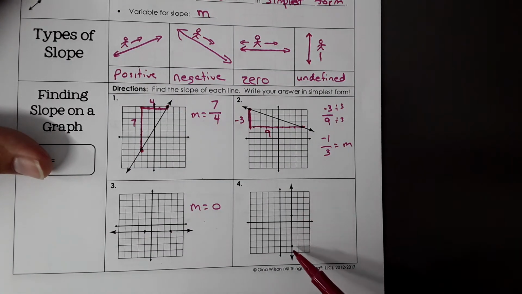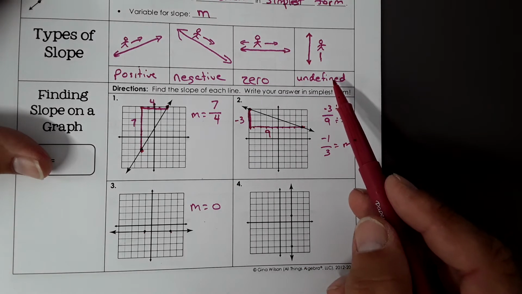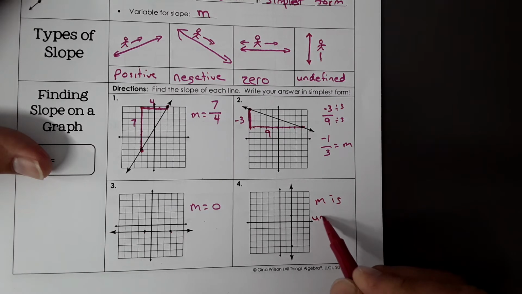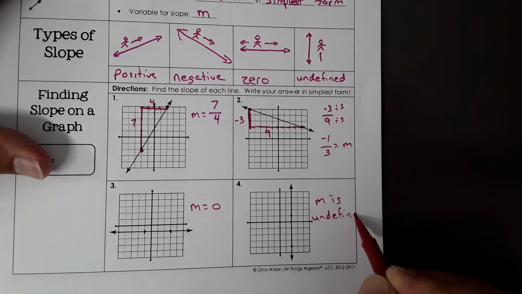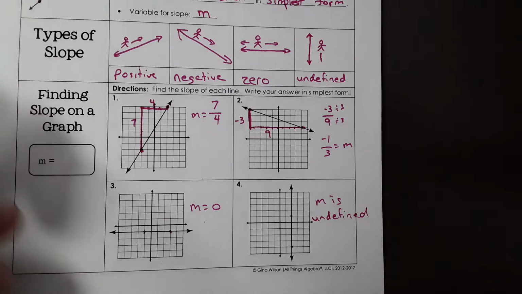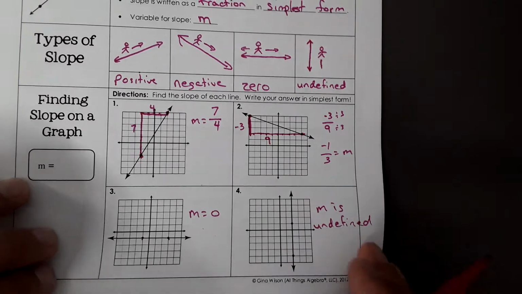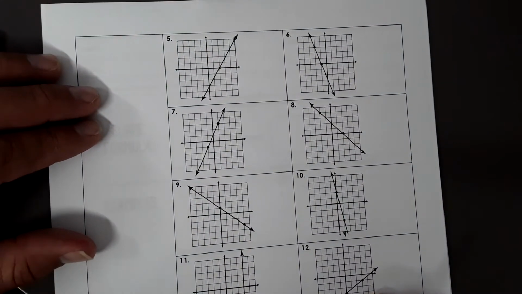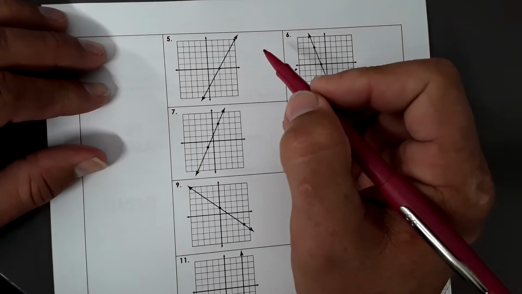Let's talk about this one. This line goes, oh, it's vertical. Well, it's automatic. If it's vertical, it's undefined. The slope is undefined. Put through maybe a couple more. So these are all the ways you can find, or this is the way that you find the slope if you're given the graph.